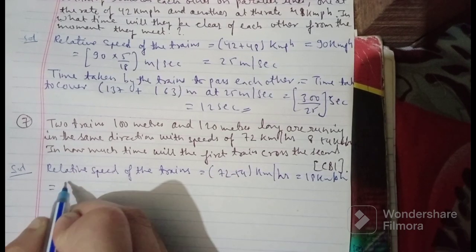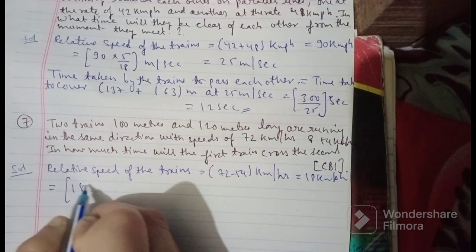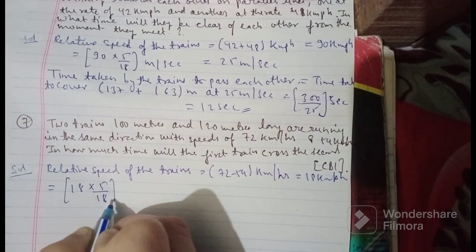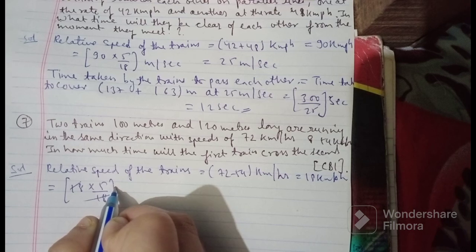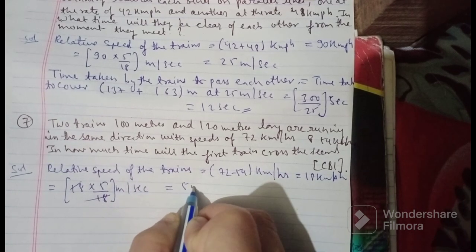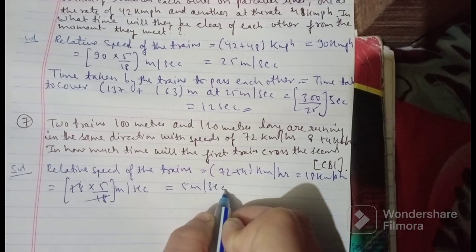That is 18 into 5 by 18, so converting to meters per second, it is 5 meters per second.